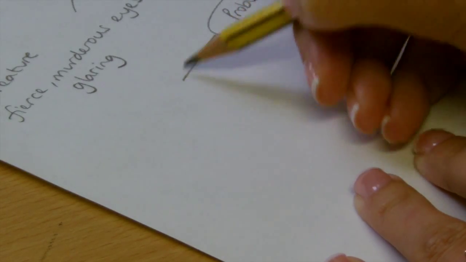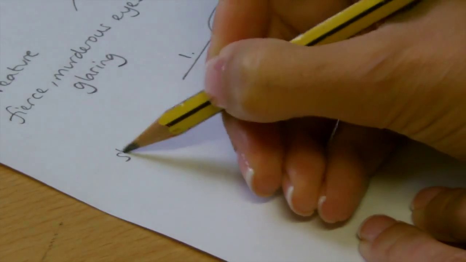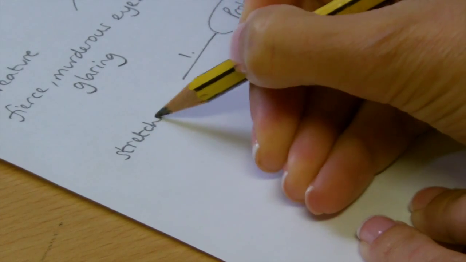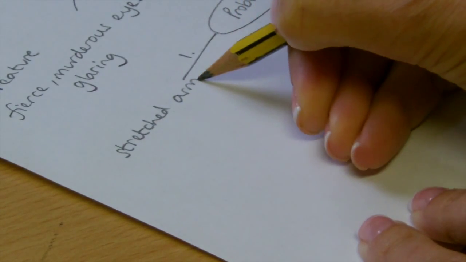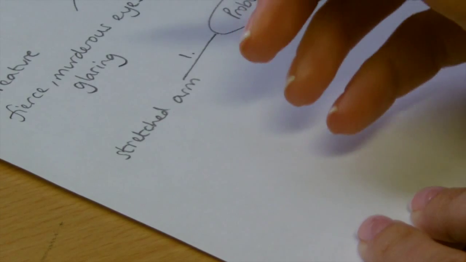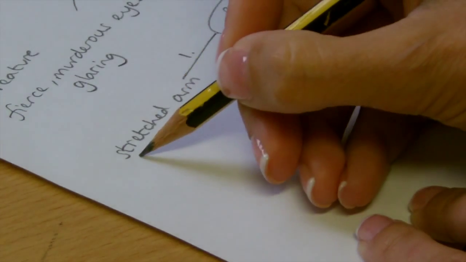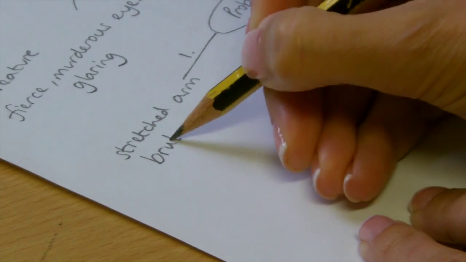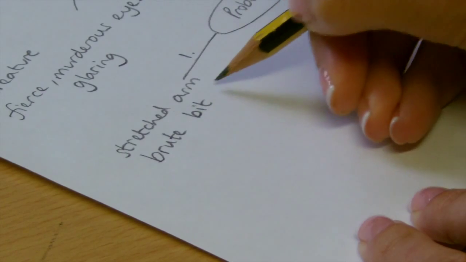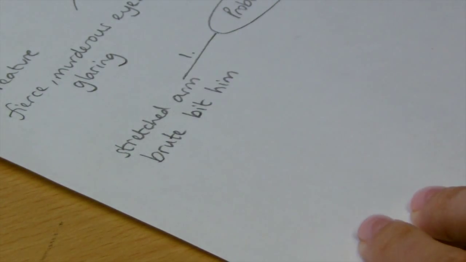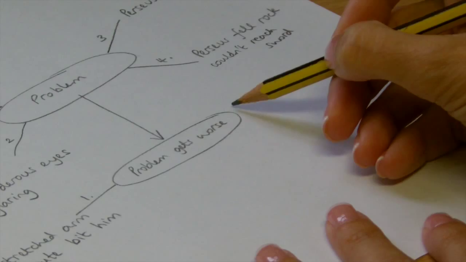Sentence 1. He stretched his arm, but the monster bit him. Now I've already used monster, creature, so this time I will call it the brute bit him. Top tip, try not to use the same word more than once. Have a variety of language.